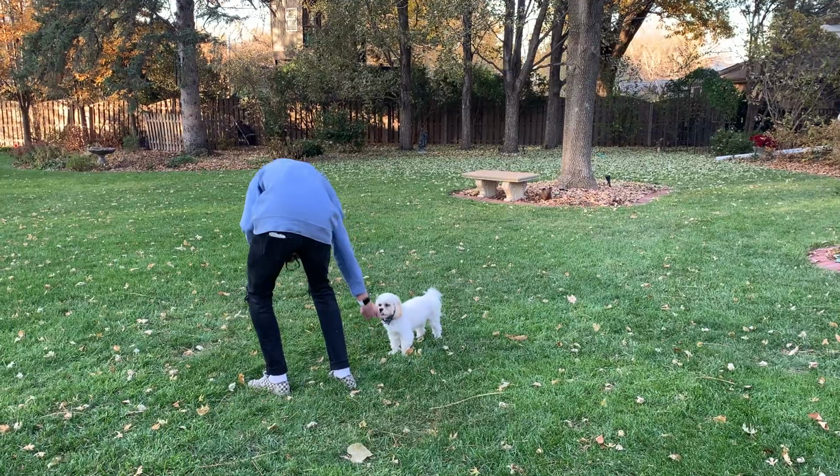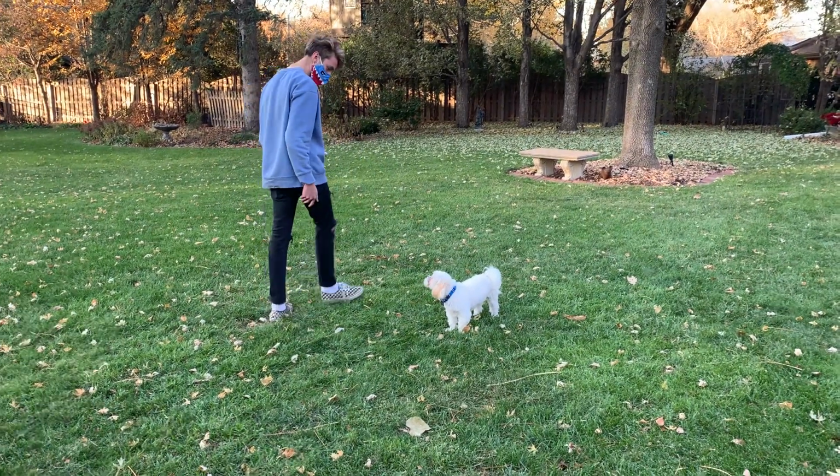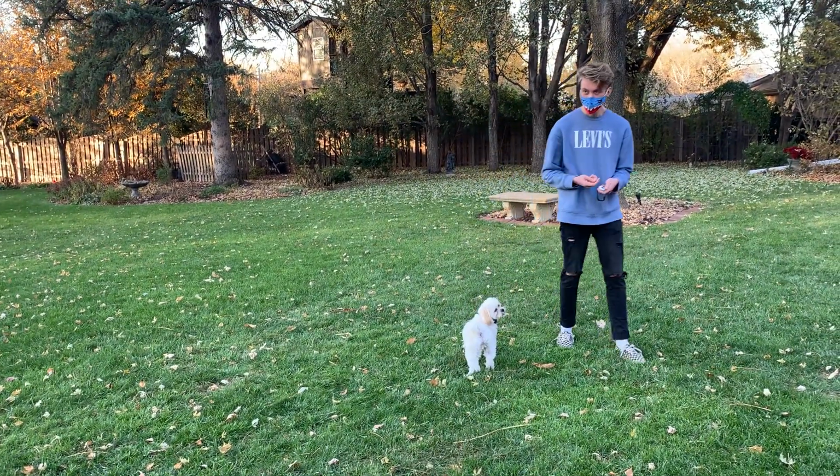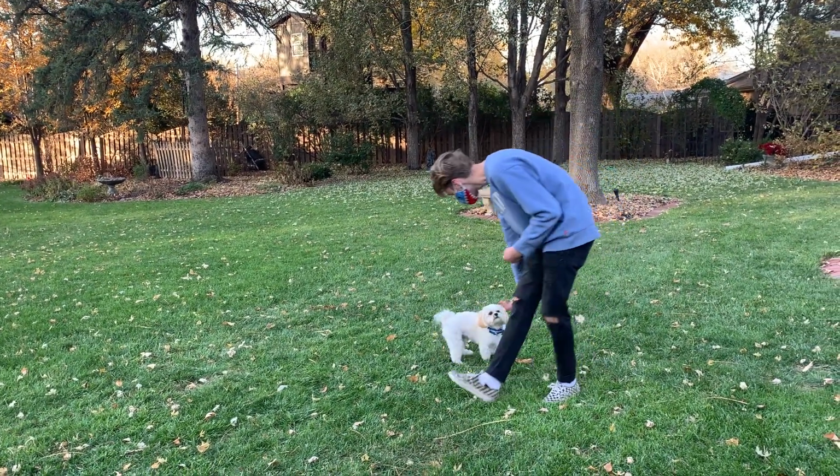So the idea, at first we want the dog to simply look at us, then take a step towards us, then 2 steps towards us before we click. Let me do that again. So the dog looks at us, we click. We do that until the dog's looking at us pretty consistently.